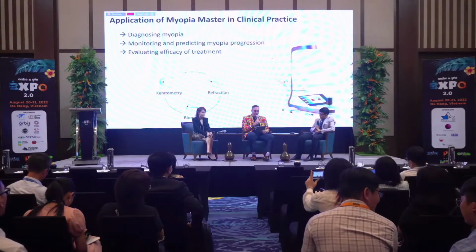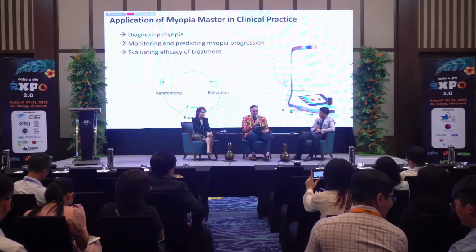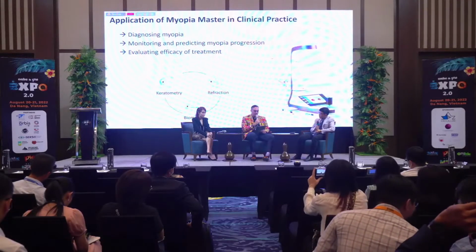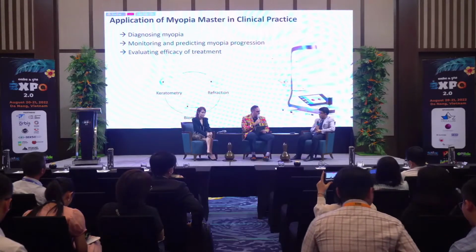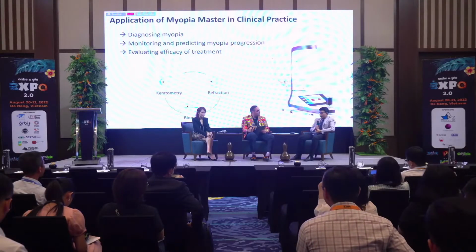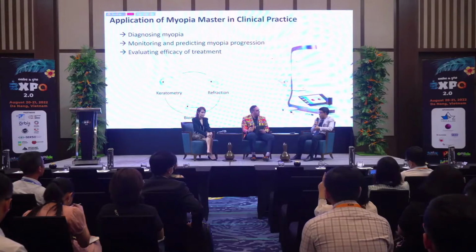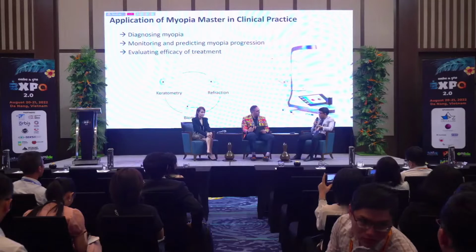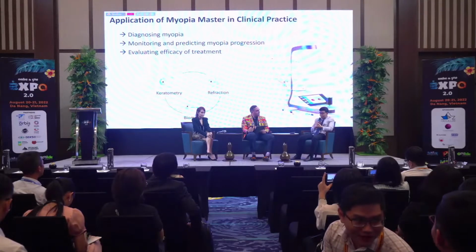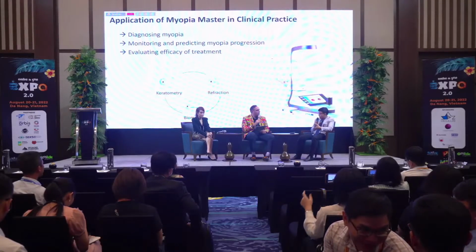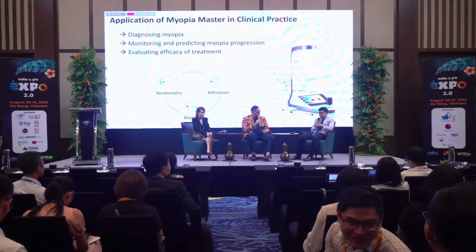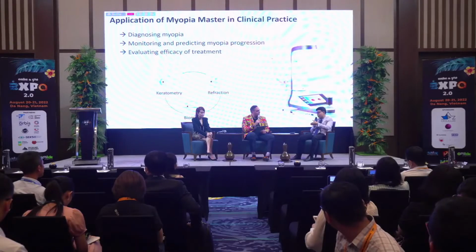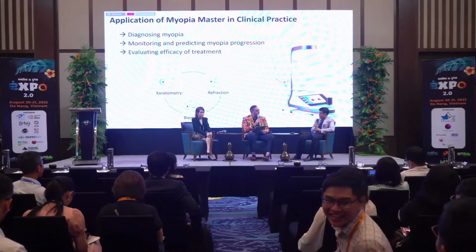Could you add anything additional to the notion that perhaps Myopia Master could help slow myopia progression in children? Myopia Master is just the machine to monitor the myopia progression. Myopia Master does not slow the progression, but it helps the process that we monitor, and the treatment, to have a better treatment for the kids.